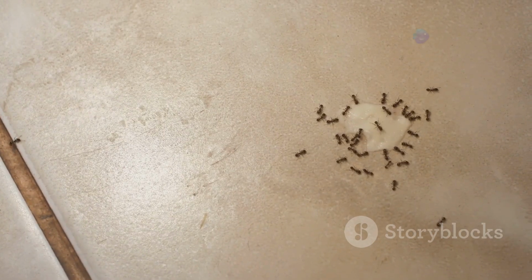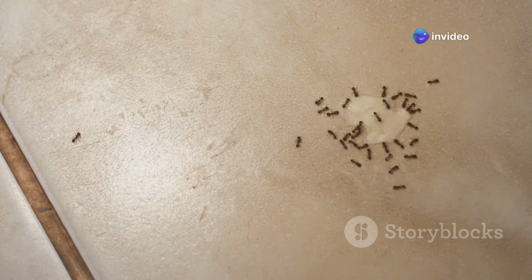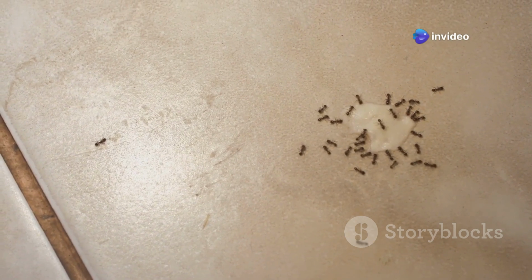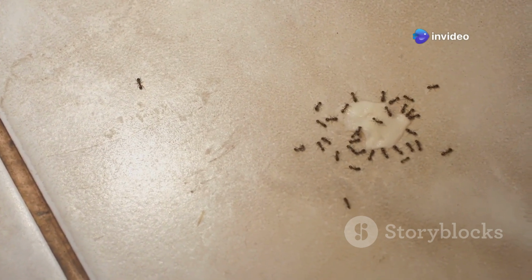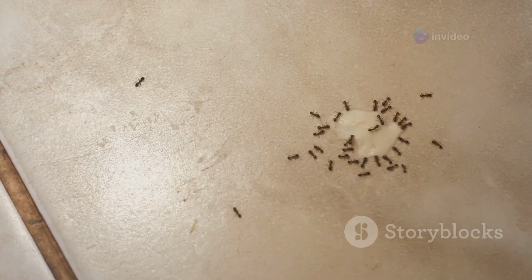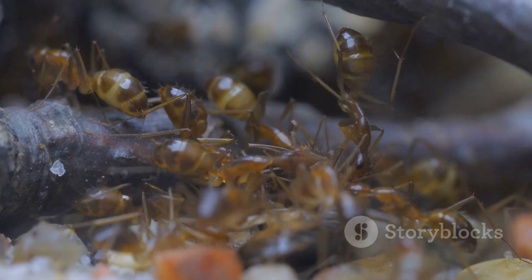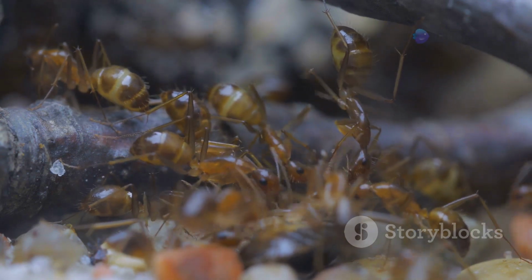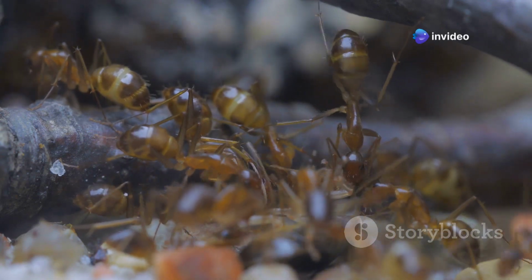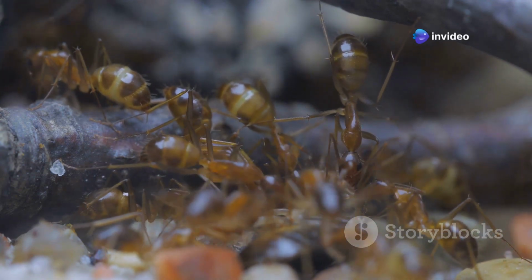Sometimes, they even make their way into our kitchens, scavenging for crumbs and tiny morsels of food. But what we see on the surface is just a glimpse of their fascinating world. These tiny creatures may seem insignificant, but they live in complex societies. Each ant has a role to play, from workers and soldiers to the queen who ensures the colony's survival.